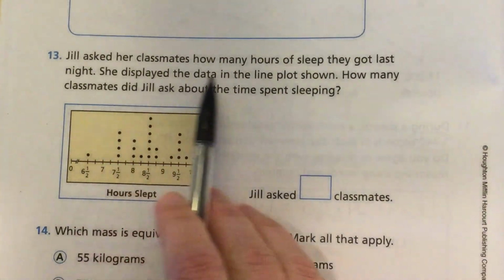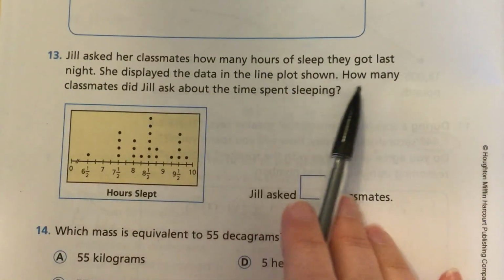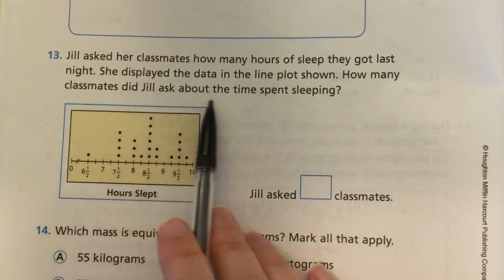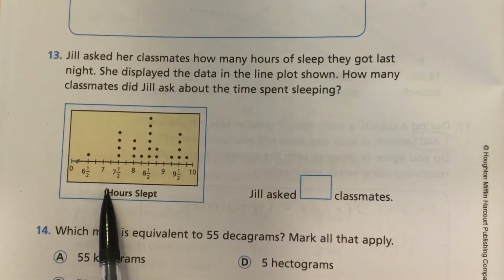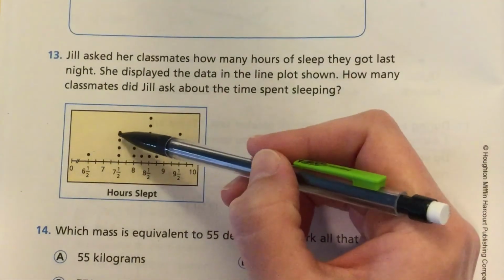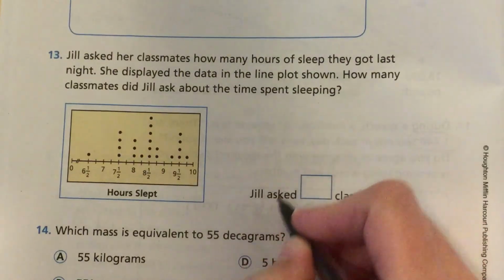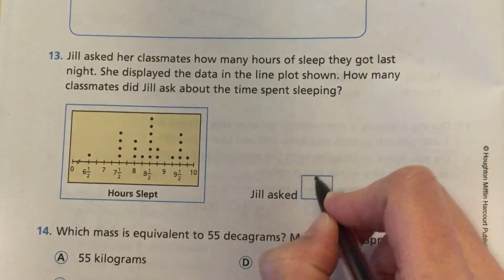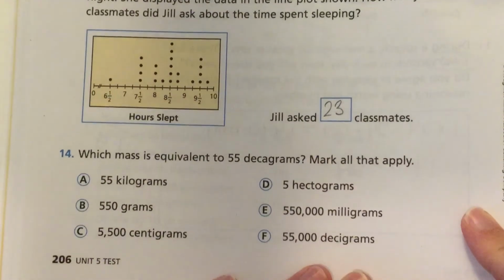Jill asked her classmates how many hours of sleep they got last night. She displayed the data in the line plot shown. How many classmates did Jill ask about the time spent sleeping? So looking at this line plot, we remember that each thing that is done is one dot or X. So if you count all those up, you would get 23. That one wasn't too tricky.